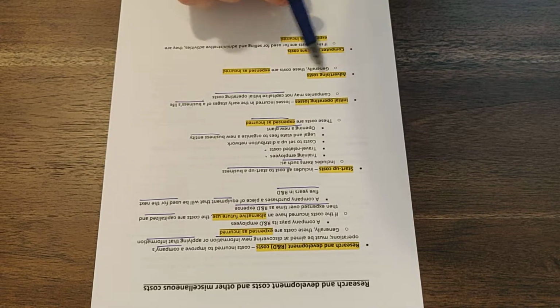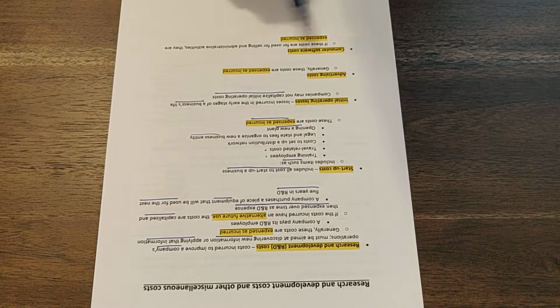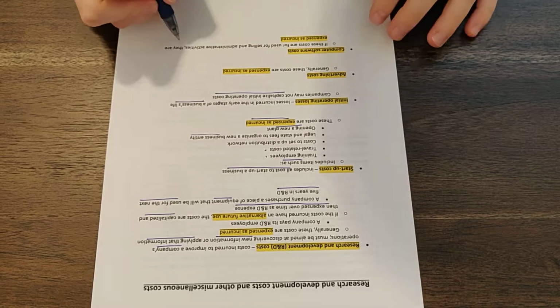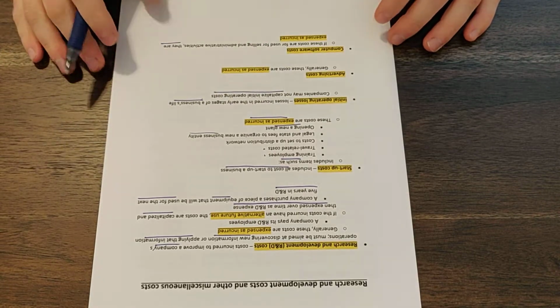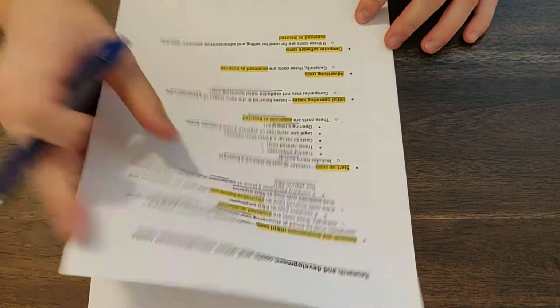Okay, advertising costs, generally these are expenses incurred as well. And then computer software costs: if these costs are used for selling and administrative activities, they're expenses incurred. So some of these are very quick coverage. That's pretty much all you would need to know, what is shown in this packet.